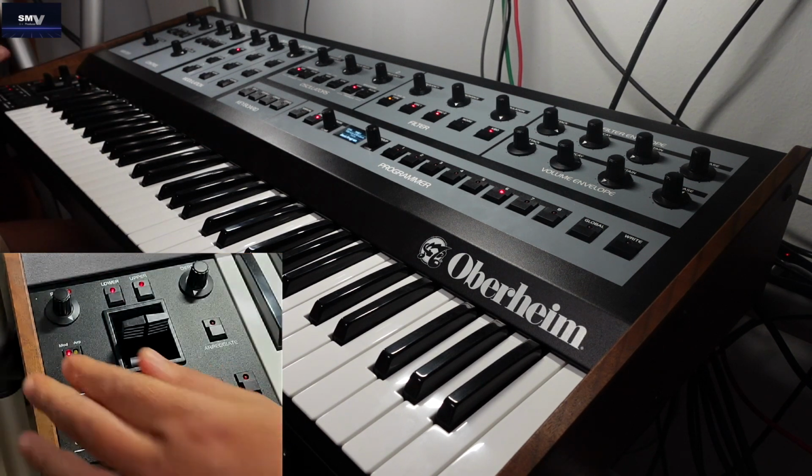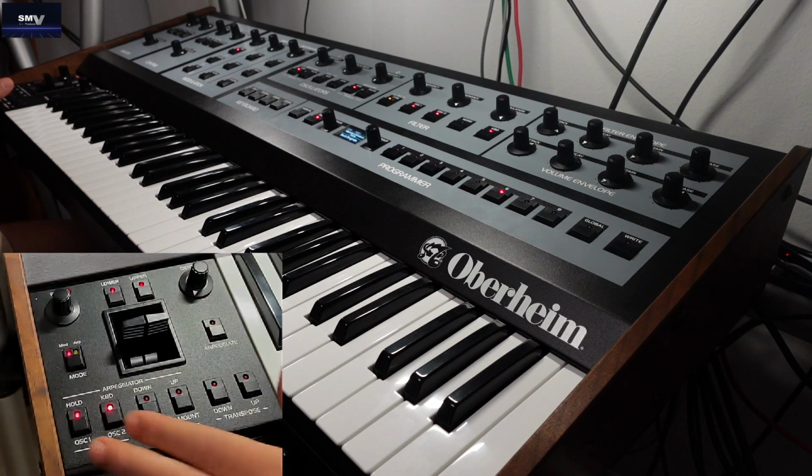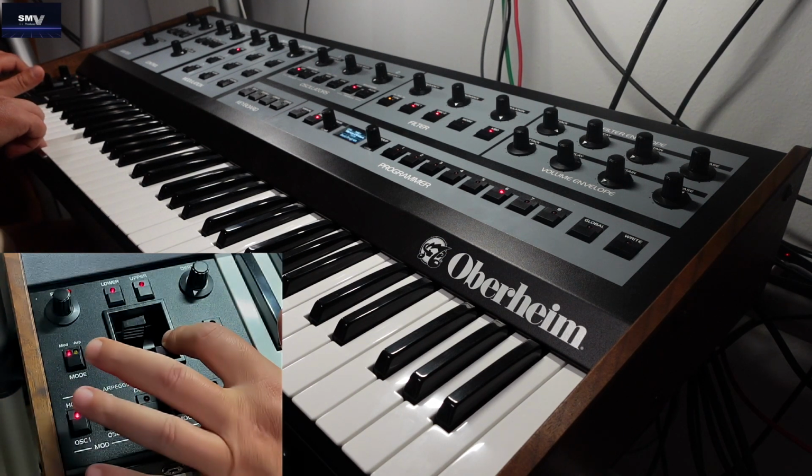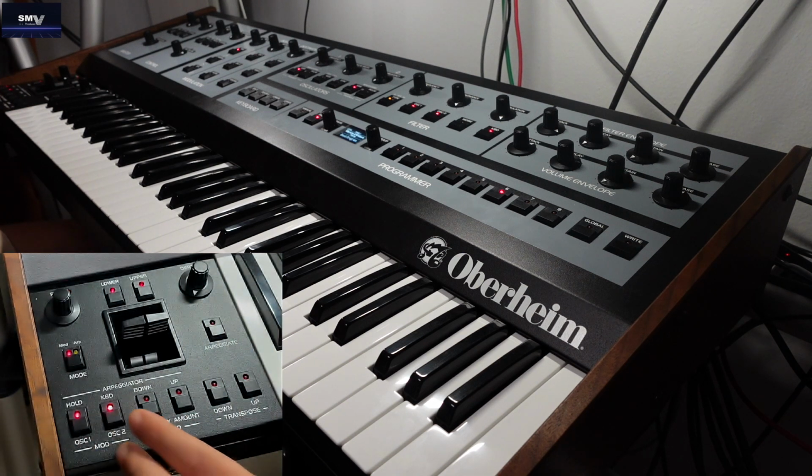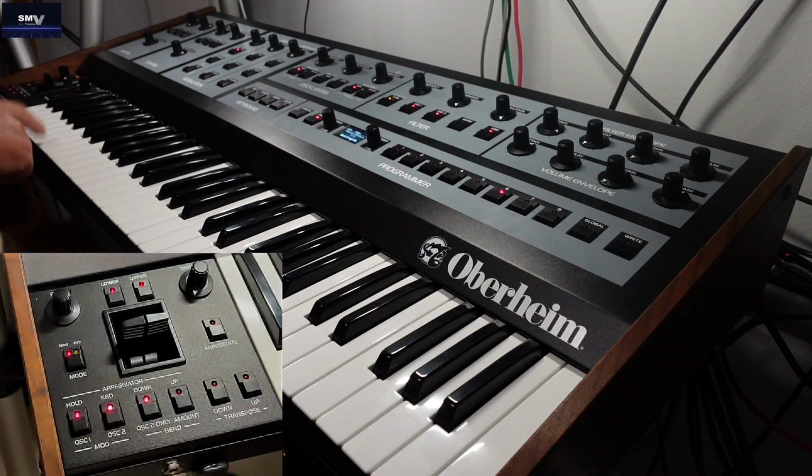Let's put away the modulation, and here we can apply it just on oscillator 2.